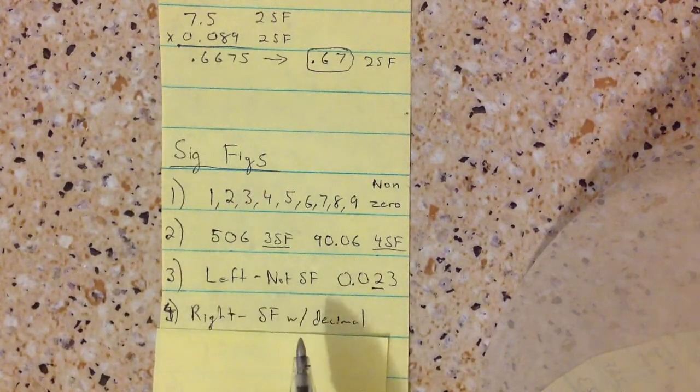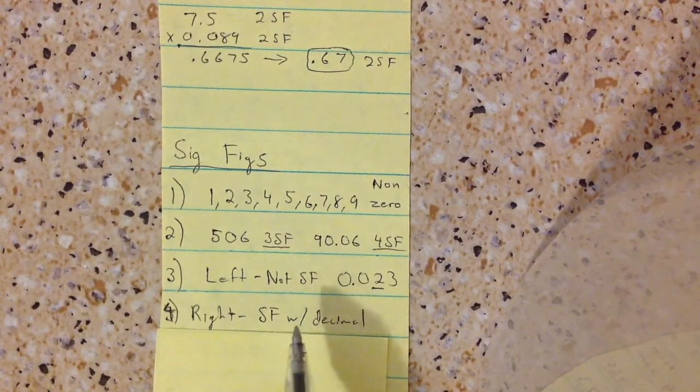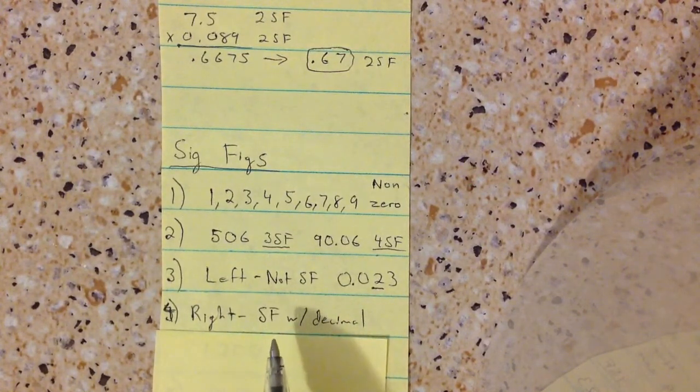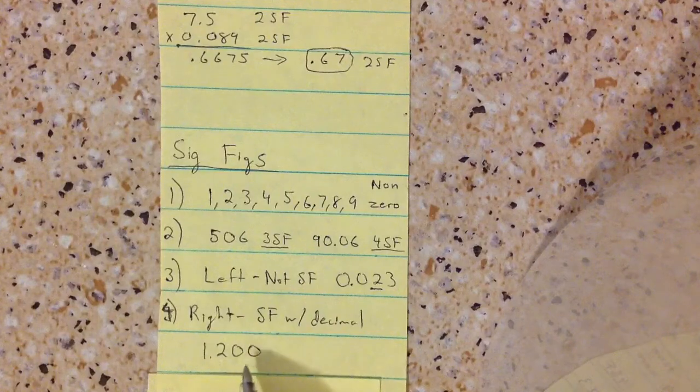Alright, so the next rule, to the right, if you have the last non-zero number, and to the right of that there are zeros, then it is significant, meaning 1.200.